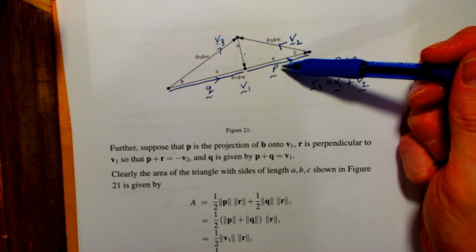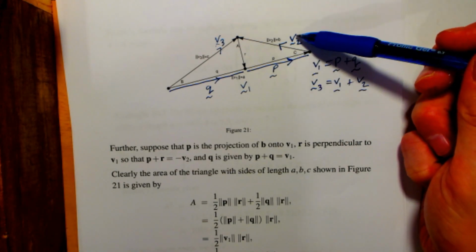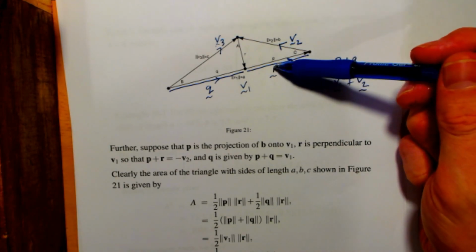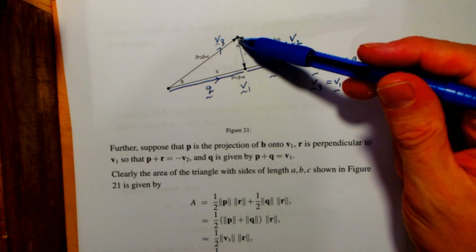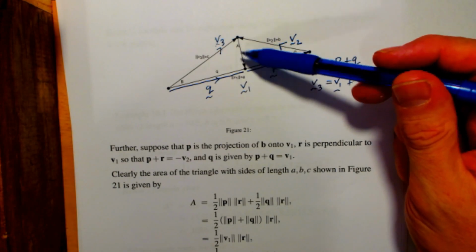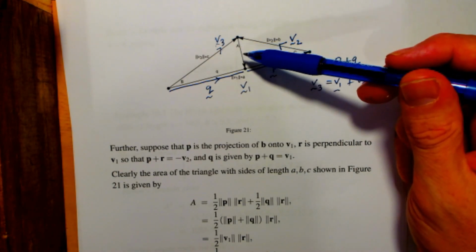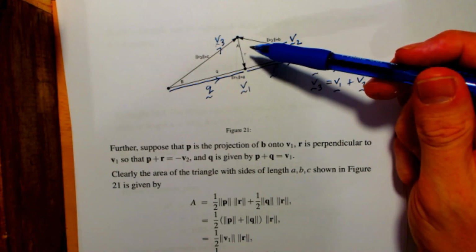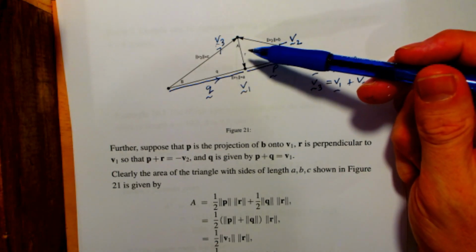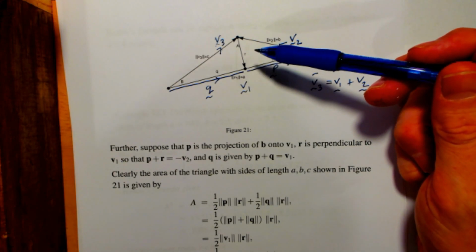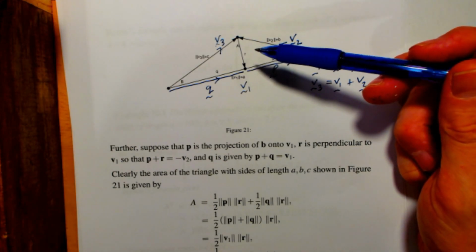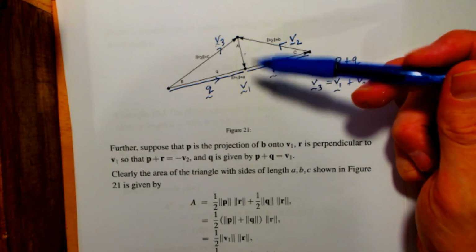Okay, so we've taken P to be the projection of v2 onto v1. Now let's let R be equal to, well, that would be v3 minus q, or no, q minus v3.